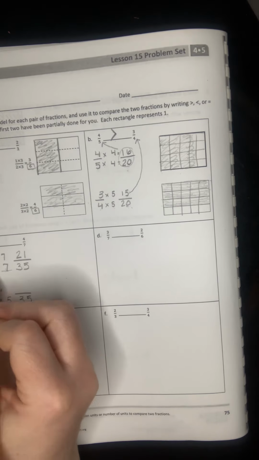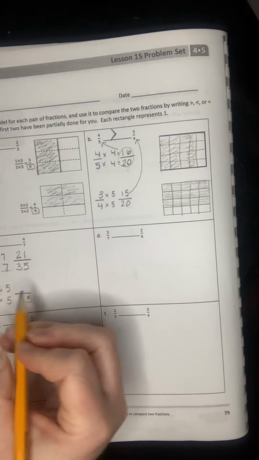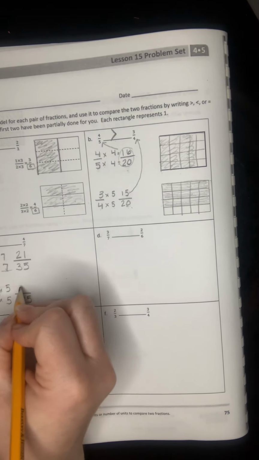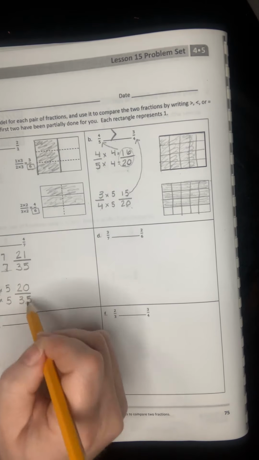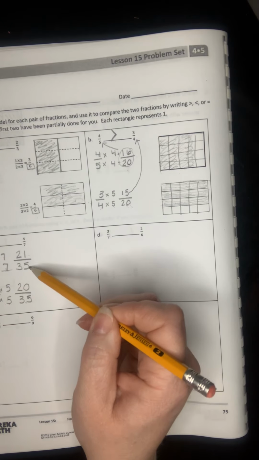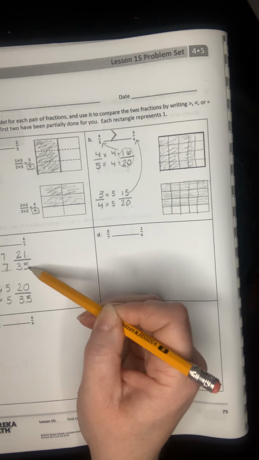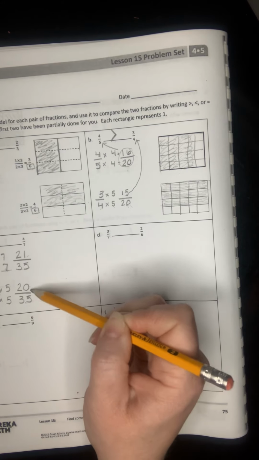So let's see, right up here, right? 7 times 5 is 35. So I'm also going to multiply this one by 5. 4 times 5 is 20. Look at that. So much easier to compare. 21/35, more parts out of 35, than 20/35, less parts.